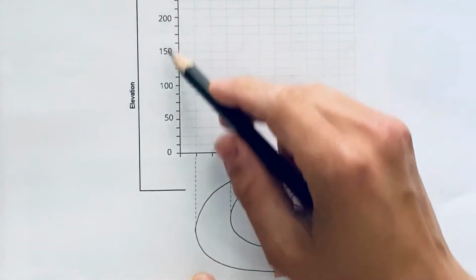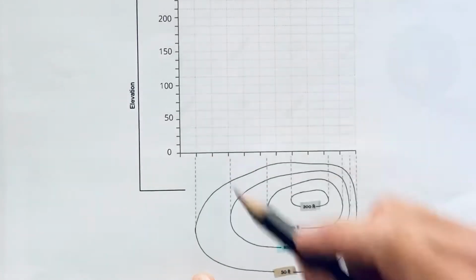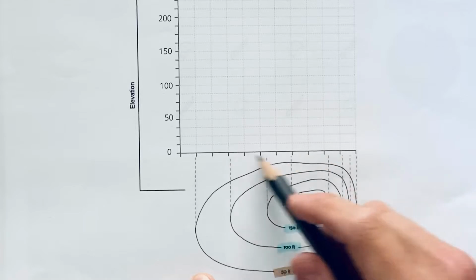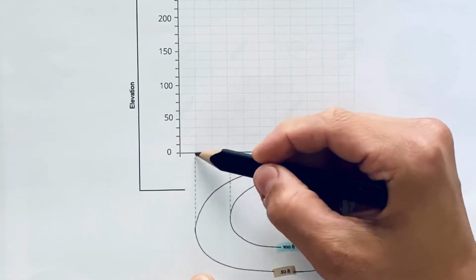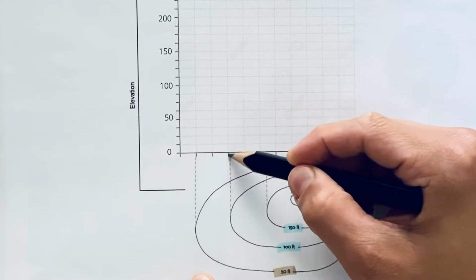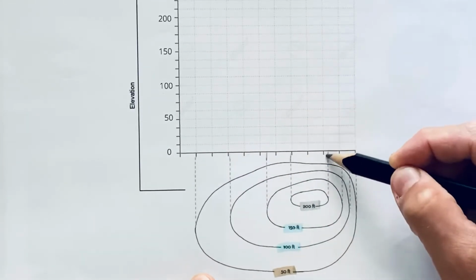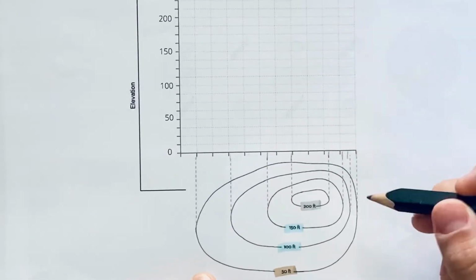We see this is elevation. We have 0, 50, 100, 150, and 200 meters. And this over here is going to be our width of the hill in this case. But as you see, it's very easy to see where there's going to be changes in elevation as I drew these lines directly under the graph. So let's see how this works.